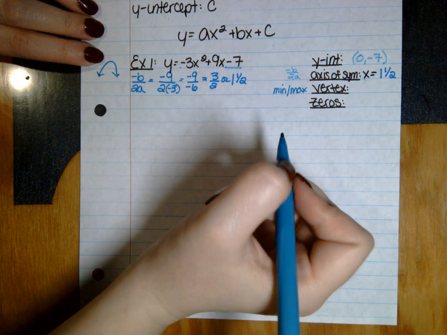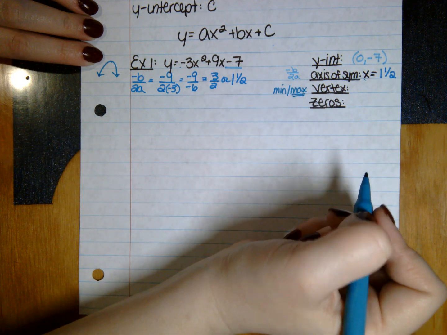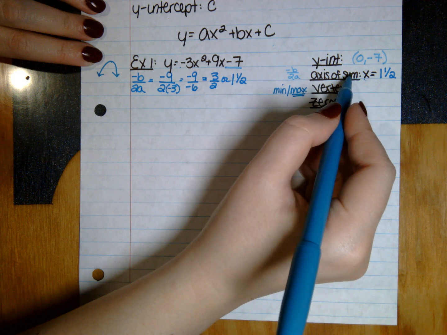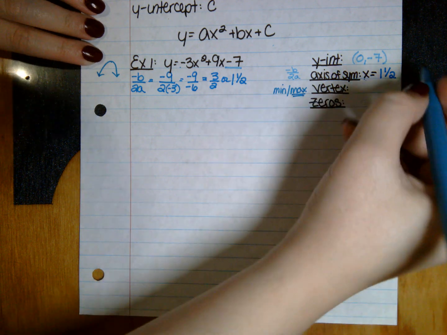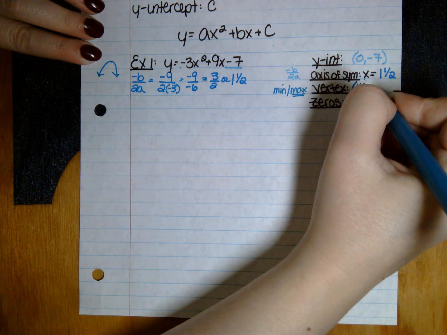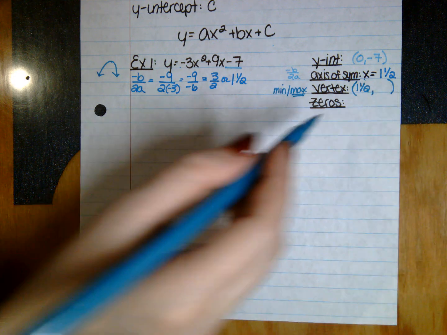It's going to be upside down, which means I'm going to end up with a maximum for this problem. For your vertex, your axis of symmetry, we said, was the x value. So I'm going to put 1 1/2 here, but I still need to solve for that y value.